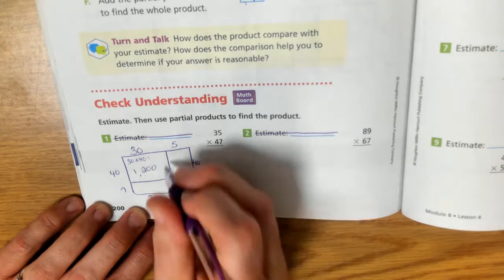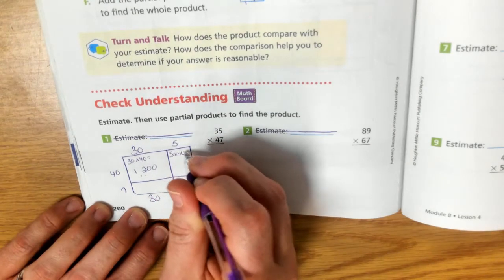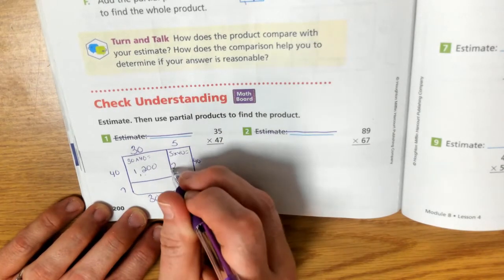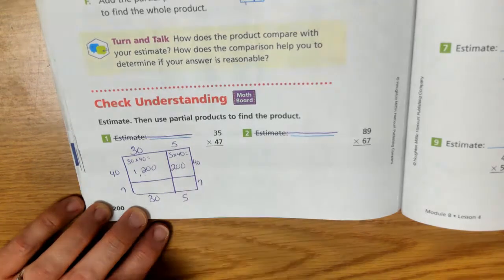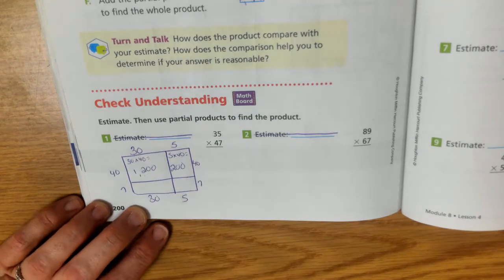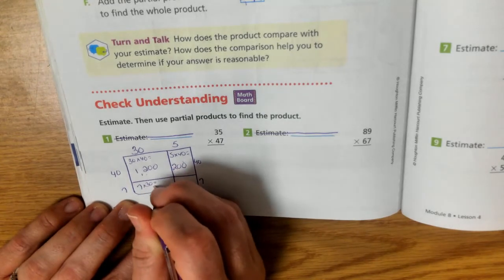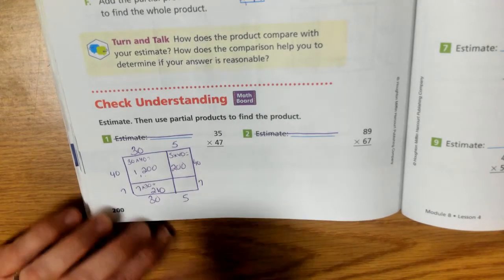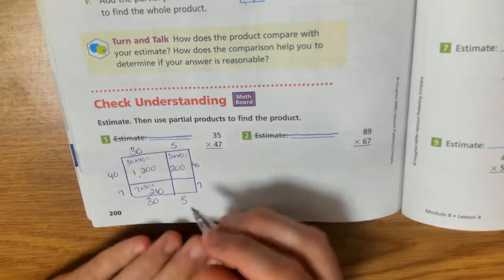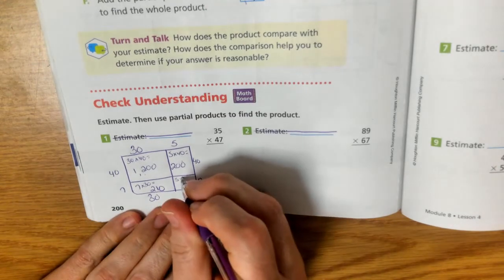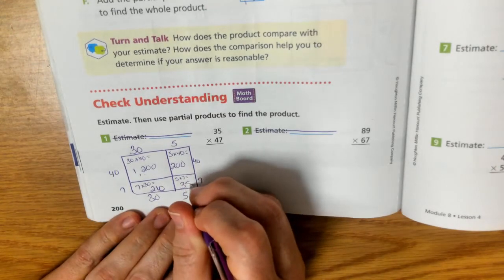5 times 40, well, 5 times 4 equals 20, and then I have to add another 0 to the end. 7 times 30, 7 times 3 is 21, put a 0 on the end. And then 5 times 7 equals 35.